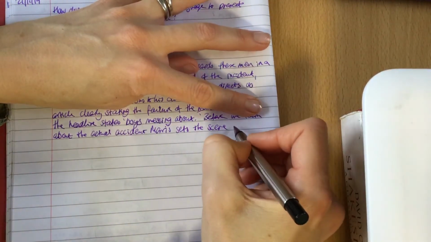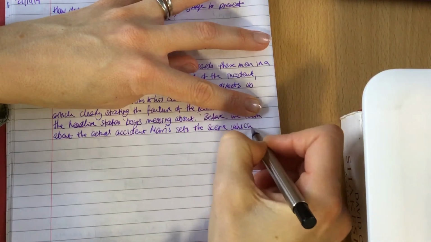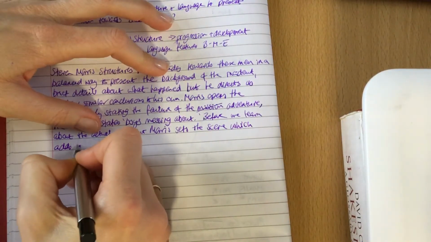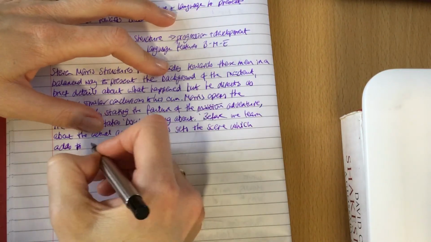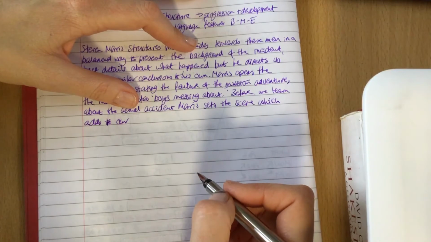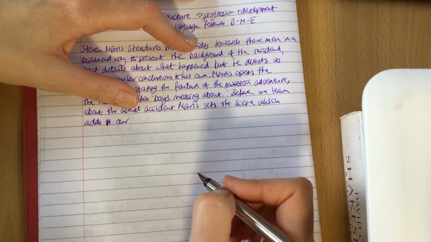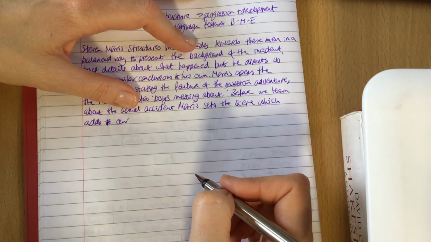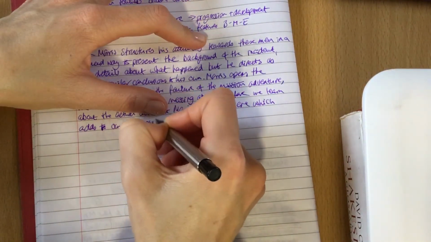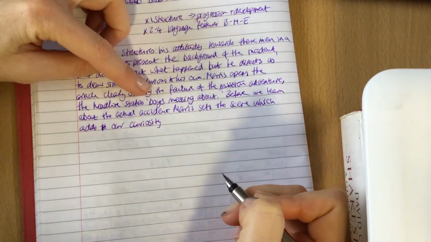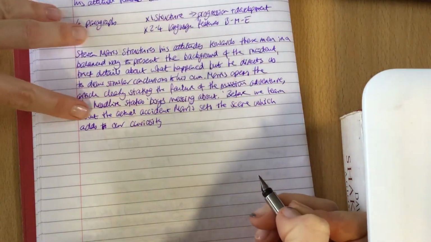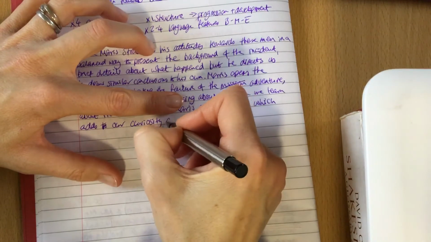Good. Are we anticipating or are we curious? Curious, we want to find out. Curious. Good. About add to our curiosity. So before we learn about the actual accident, Morris sets the scene which adds to our curiosity.